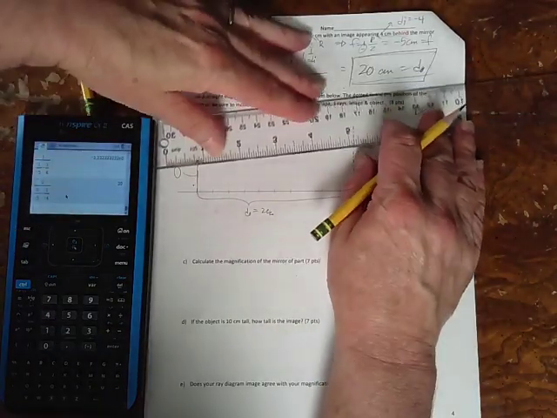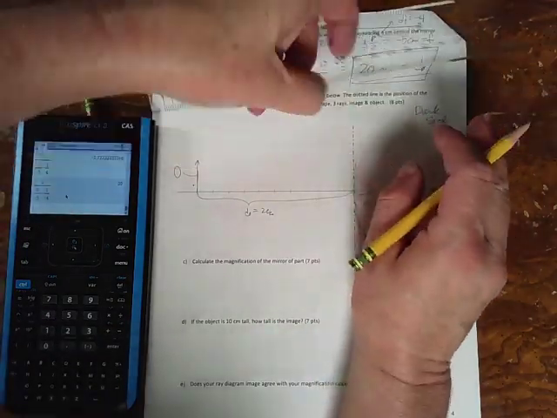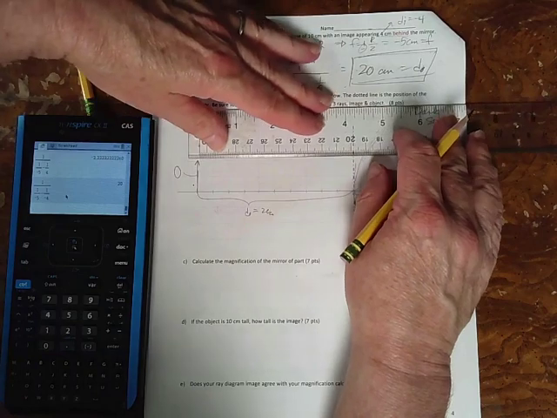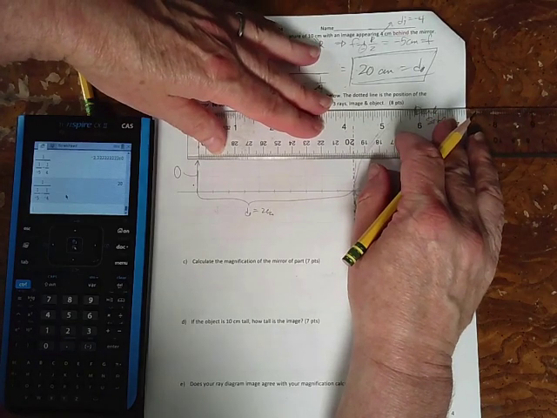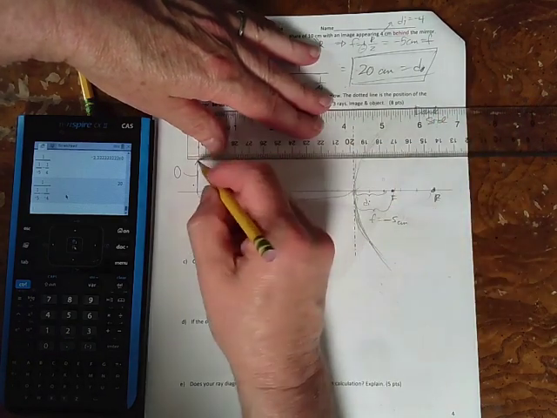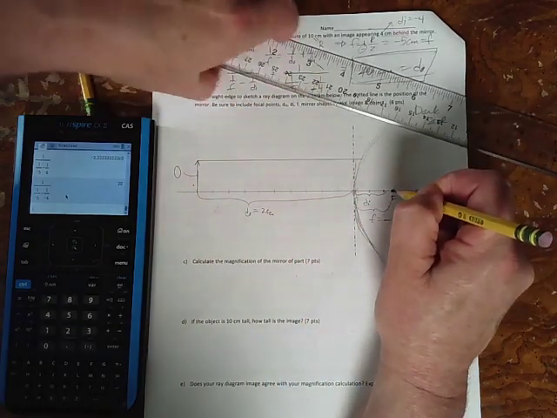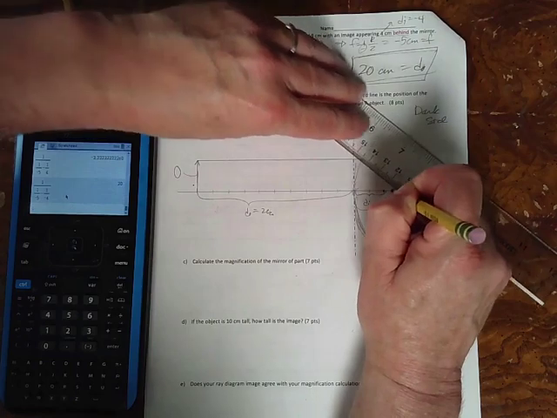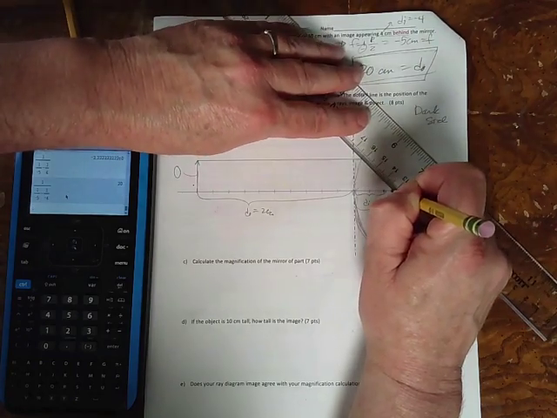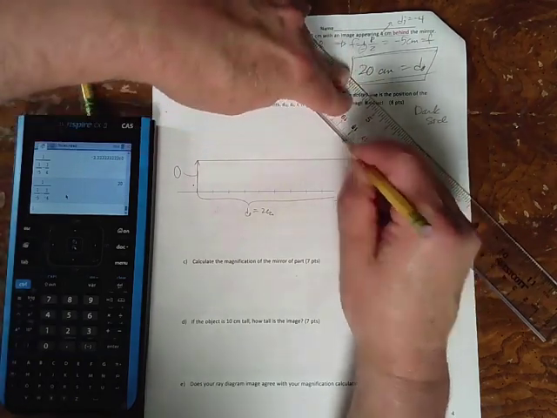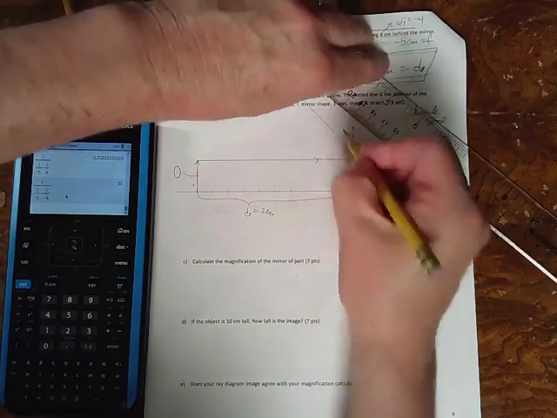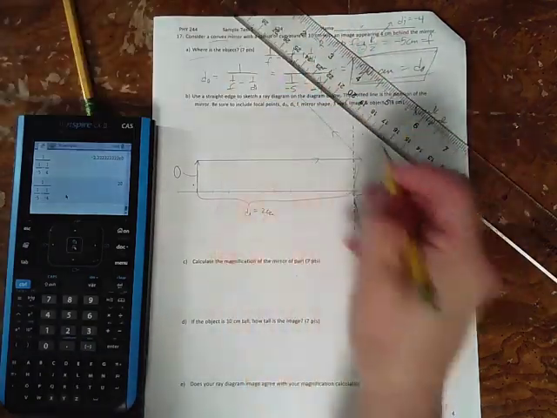So first ray, number 1, parallel focal. Parallel. Then it looks like it comes from the focal, but it's got to bounce off of the mirror. We'll see how this works. I'm a little worried about this turning out, but we'll try. All right, parallel focal, ray number 1.